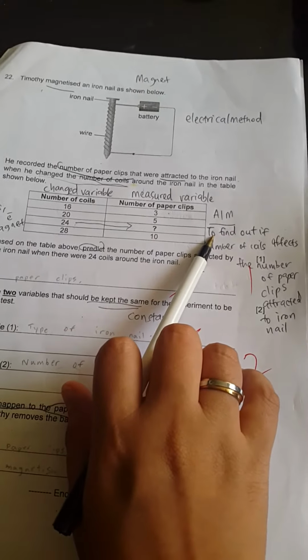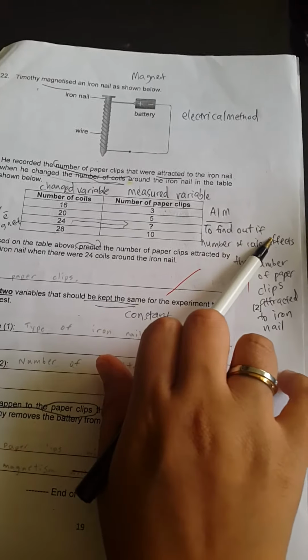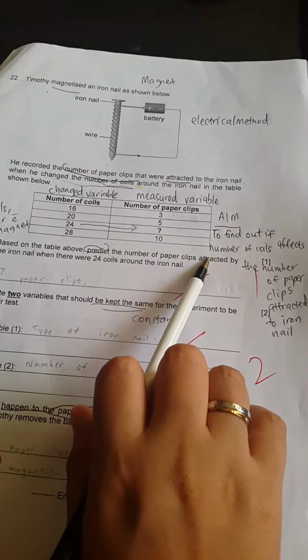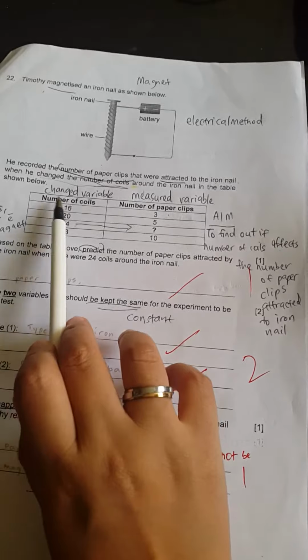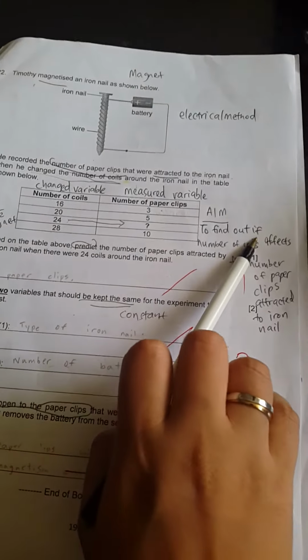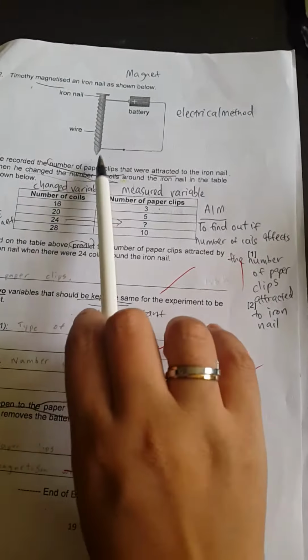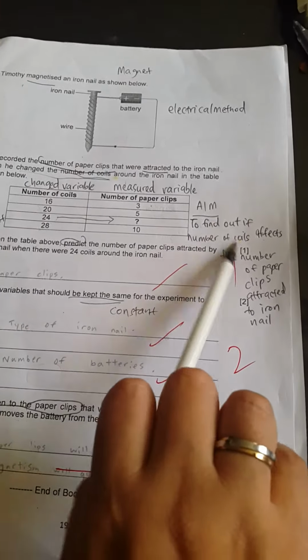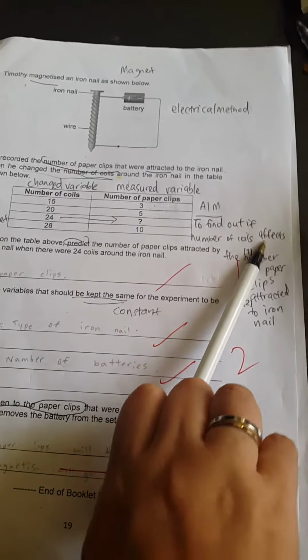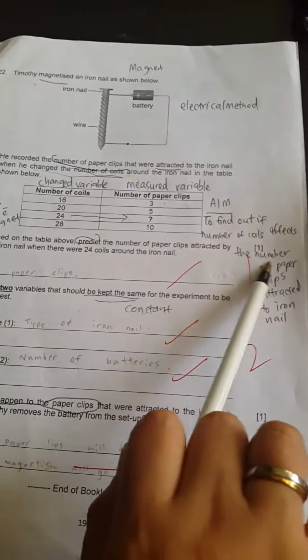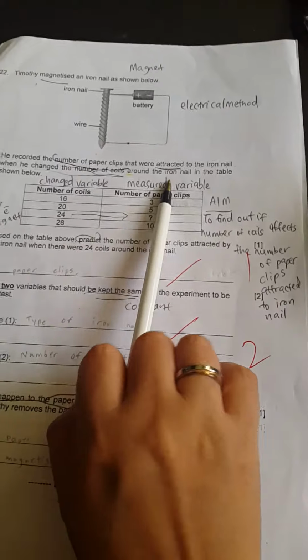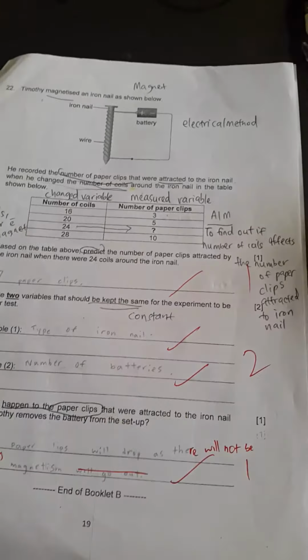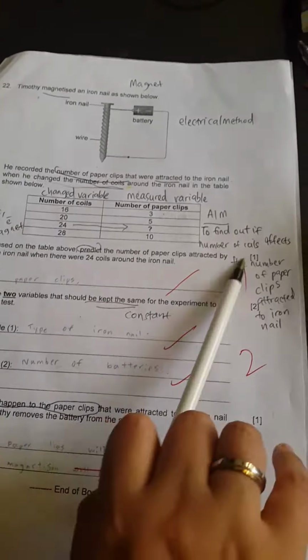The aim always starts with "to find out if", and then you insert the changed variable, the number of coils around the iron nail, and then you add the word "affects", and you insert the measured variable, the number of paper clips attracted to the iron nail. This is my aim. I can just craft an aim using my changed variable and measured variable.